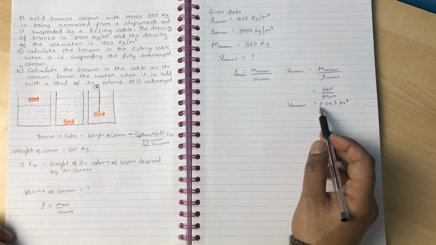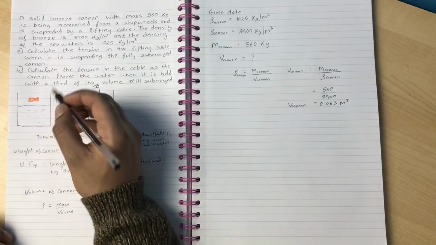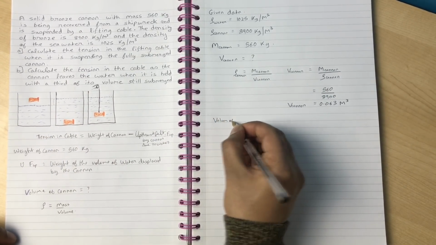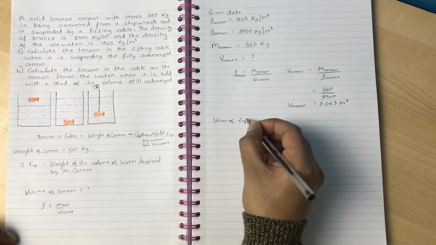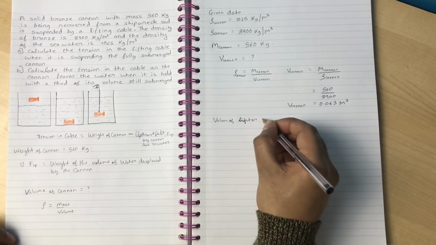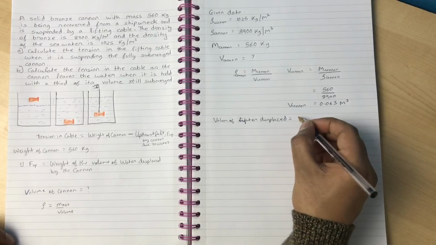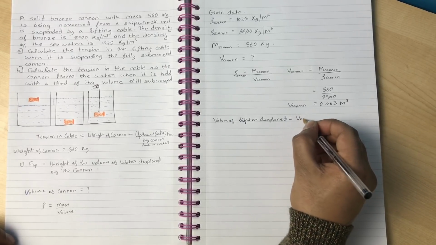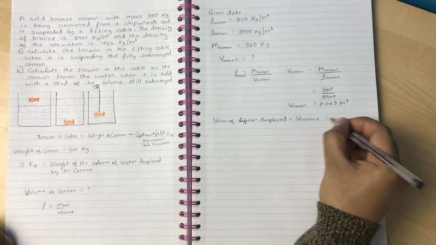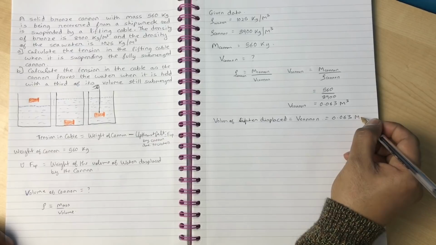Now that we have the volume of the cannon, we can now find this volume. This volume of the cannon will be equal to the volume of the liquid displaced. So volume of liquid or water displaced will be equal to volume of cannon, which again is equal to 0.063 meter cube.